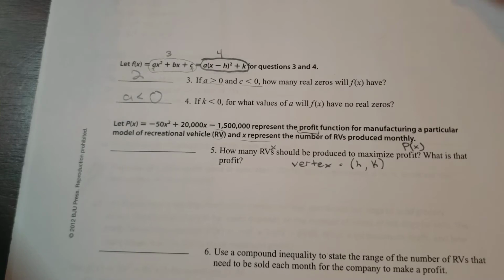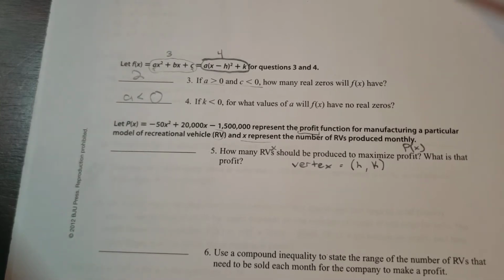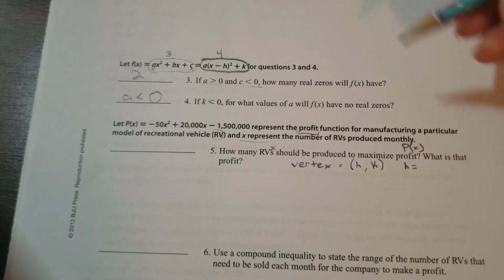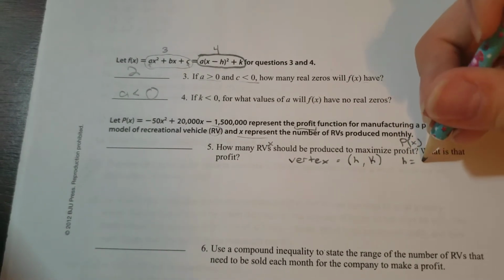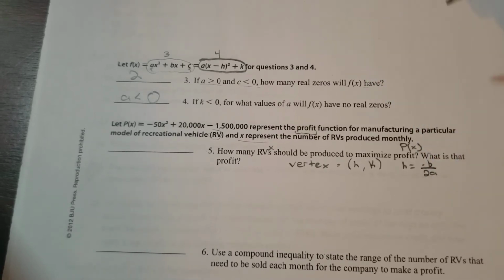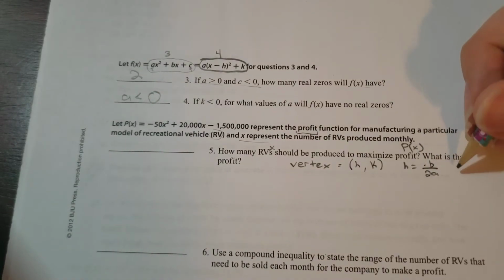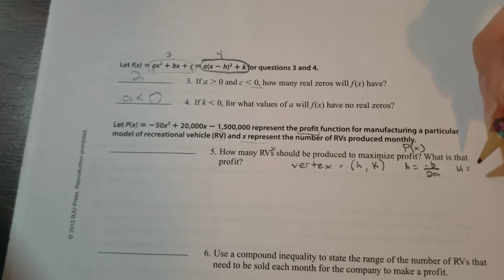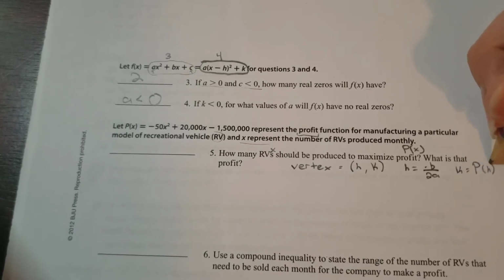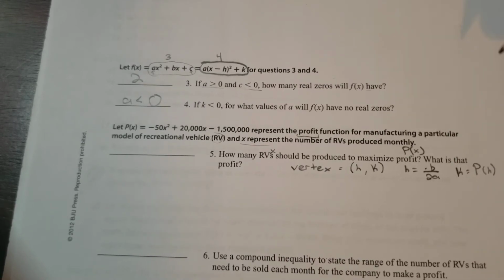Now we remember that vertex equals h comma k. And let me give you guys a little hint. h equals negative b over 2a, right? These are in our notes yesterday. And k equals, in this case, P of h.